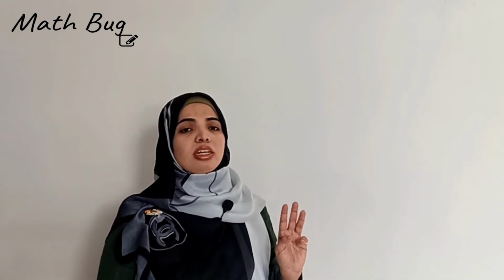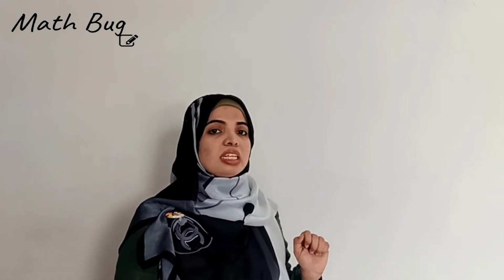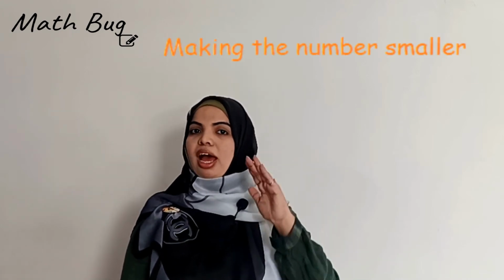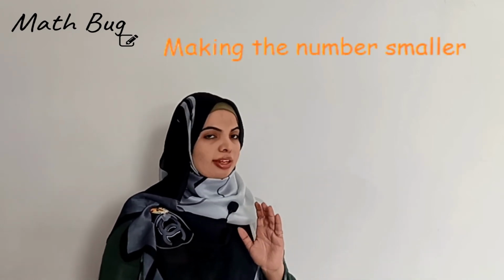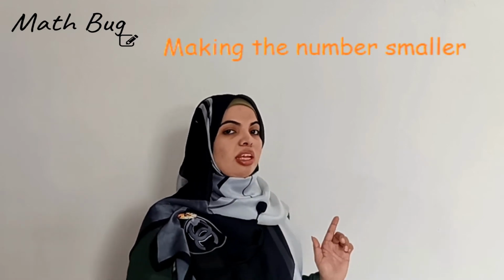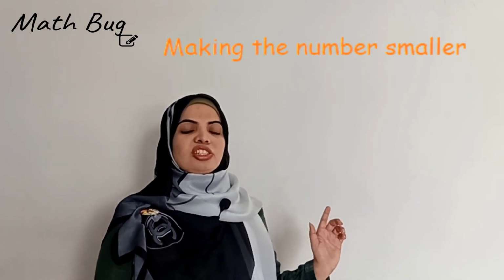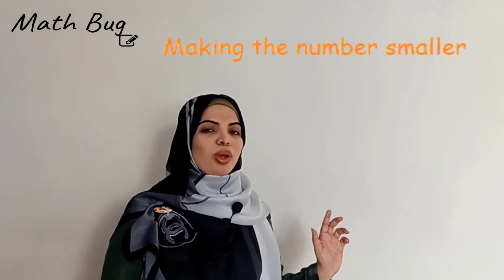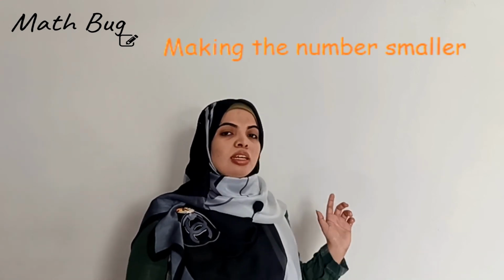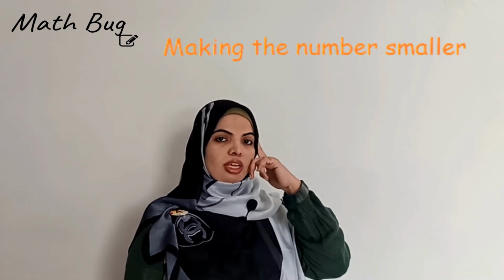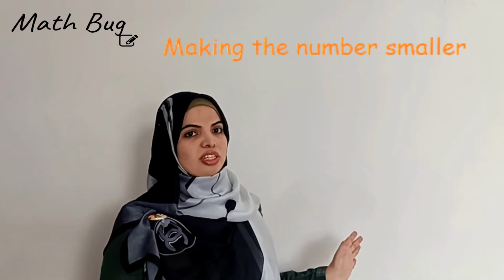And the third method of understanding the word problem is making the figures smaller. I have used it many times actually, but when I say making the numbers in the question smaller, I mean to make them smaller in your mind, not in the question, of course.